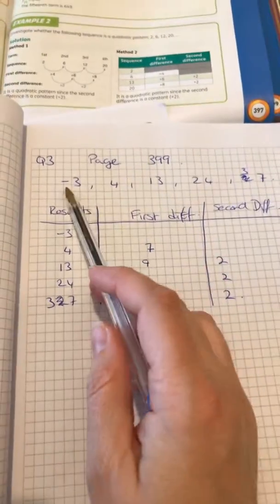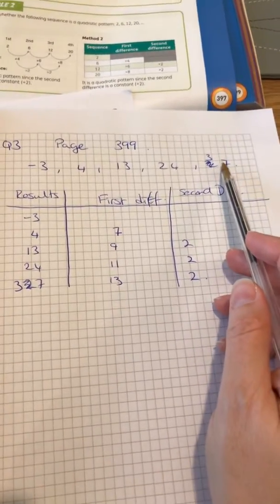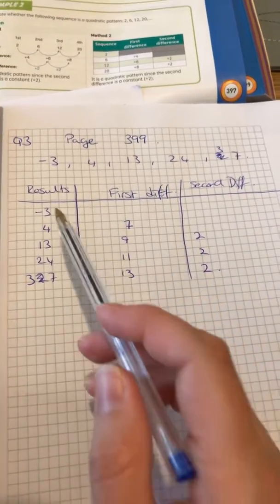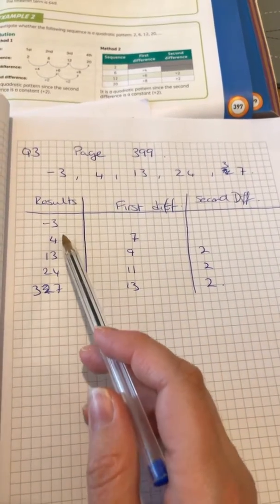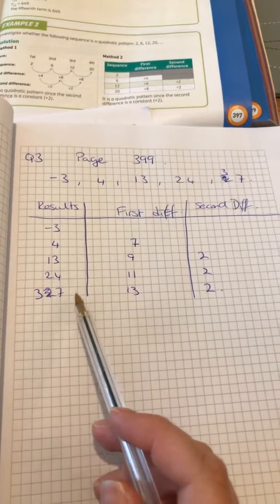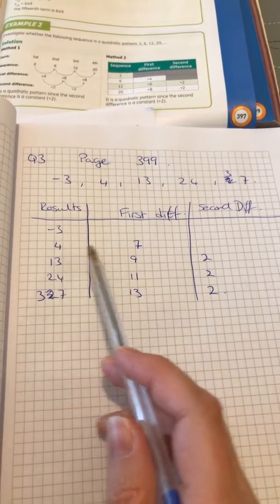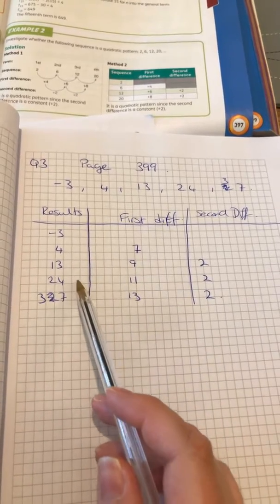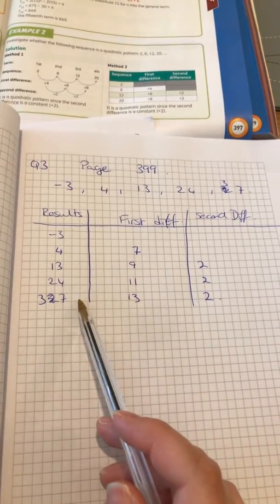Okay, so this was the list of numbers I was given. So I changed that list of numbers into creating a table like you were doing for me for homework. So I put each of them down: minus 3, 4, 13, 24, 37. And I say, well, what's the difference between minus 3 and 4? It's 7. Difference between 4 and 13, 9. 13 and 24, 11. 24 and 37, 13.